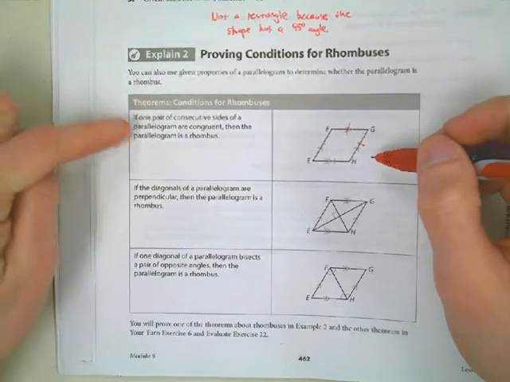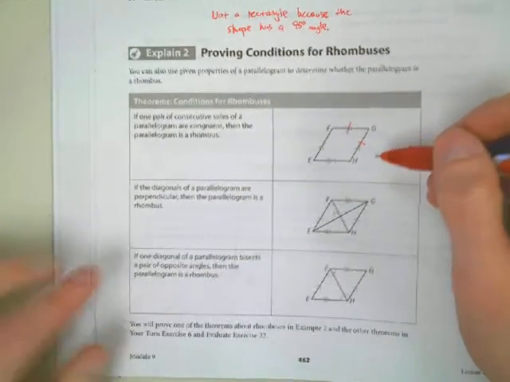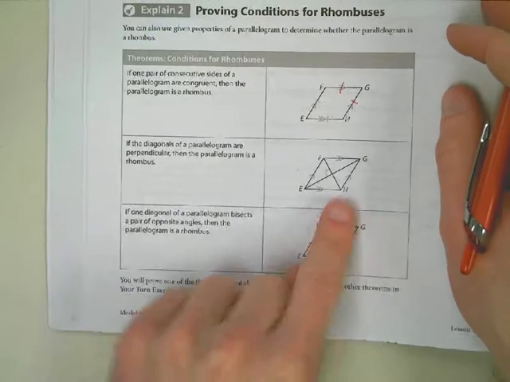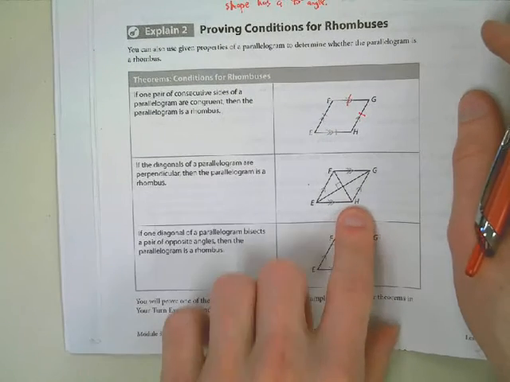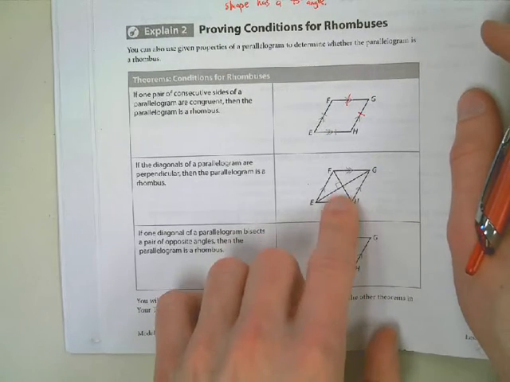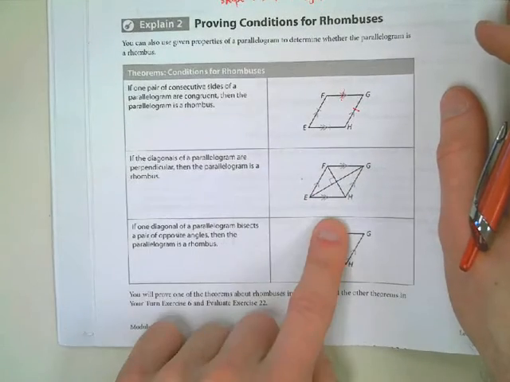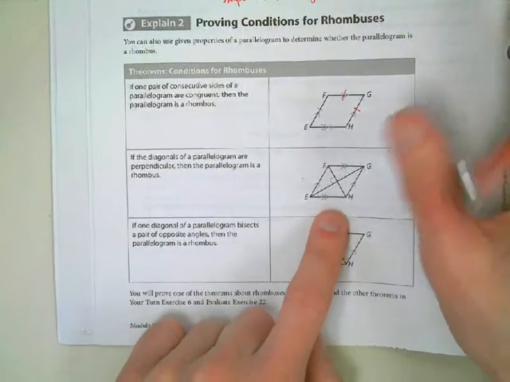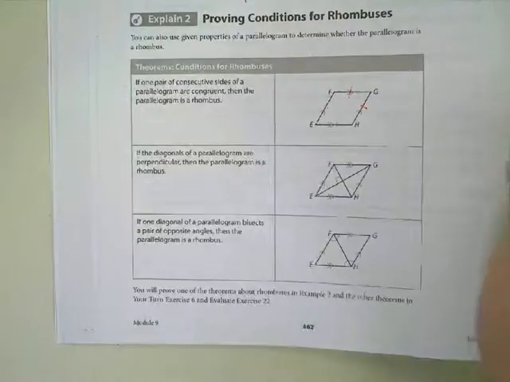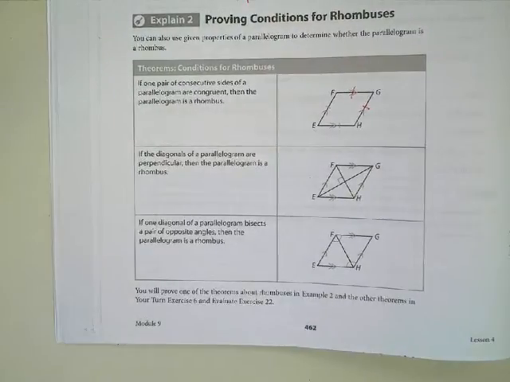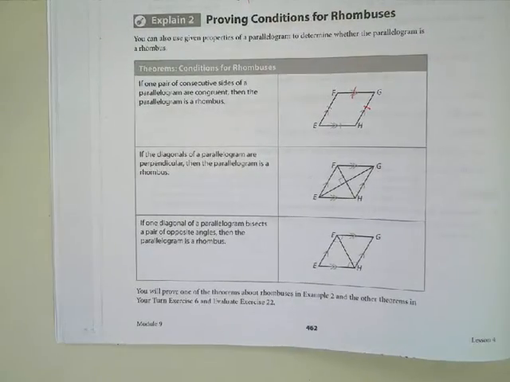Also, another property of a rhombus, the diagonals of a rhombus are perpendicular. So if you have a parallelogram whose diagonals are perpendicular, that shape is really then also a rhombus. So perpendicular diagonals, I'll put that up here. So the property: perpendicular diagonals.